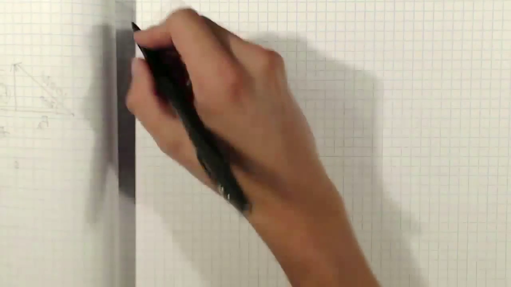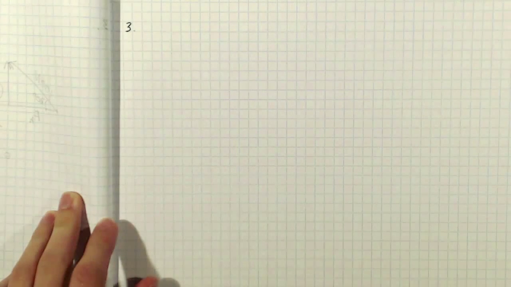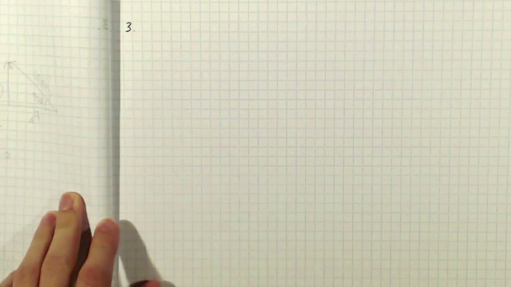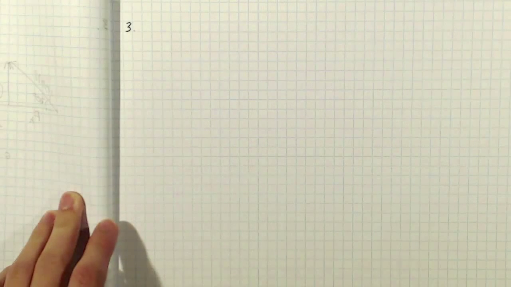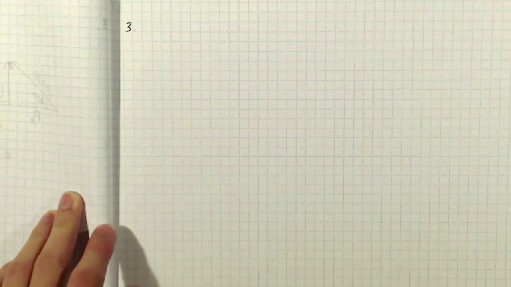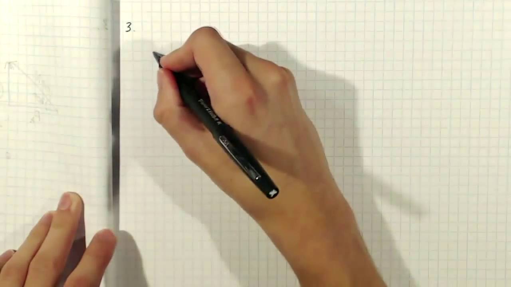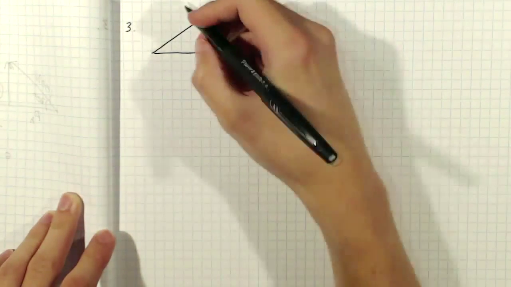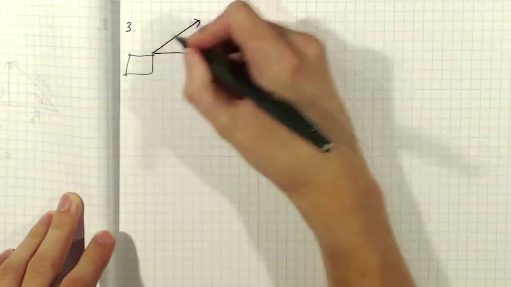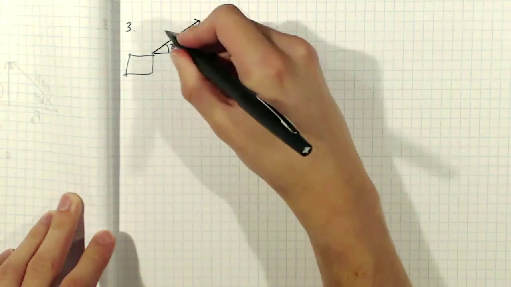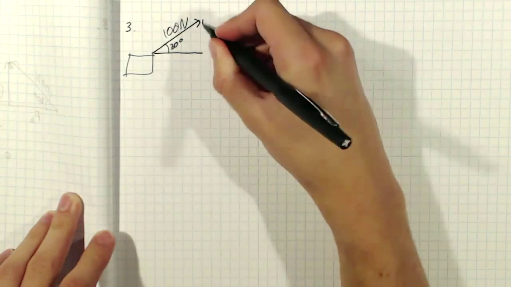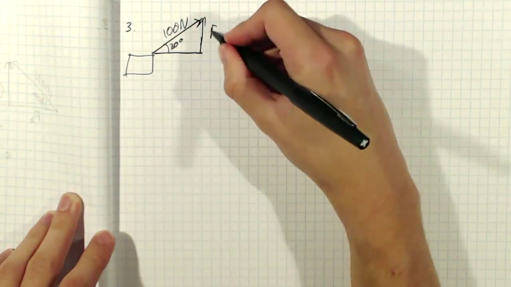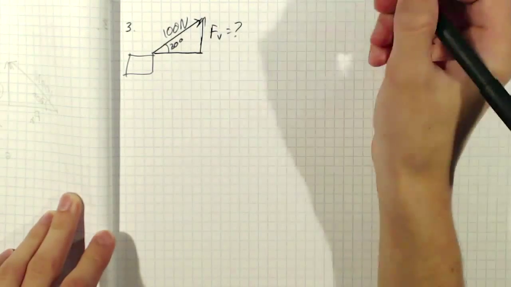The next question is question 3, which says a force of 100 newtons is applied to an object at an angle of 30 degrees from the horizontal, as shown in the diagram below. What is the magnitude of the vertical component of this force? Okay, so the diagram looks like this. So we've got some object over here, and this is 30 degrees, and this is 100 newtons. And it wants to know the vertical force.